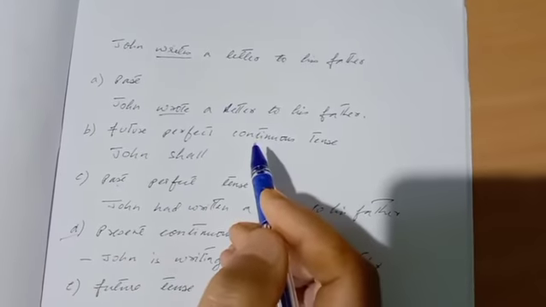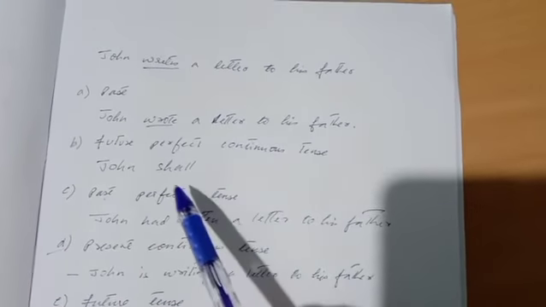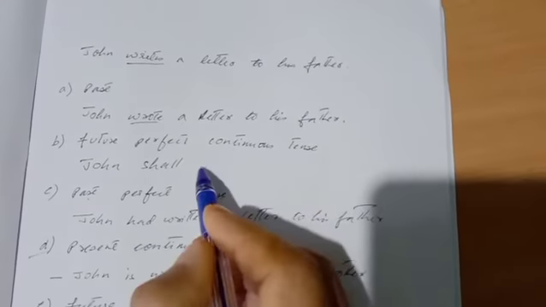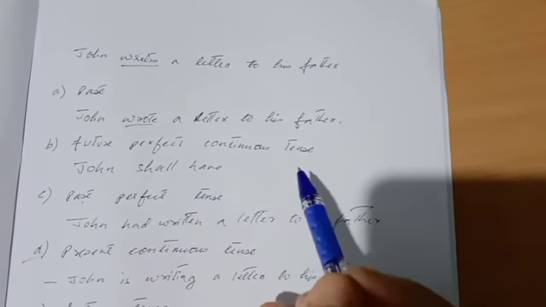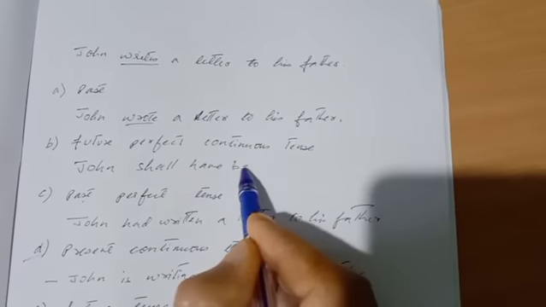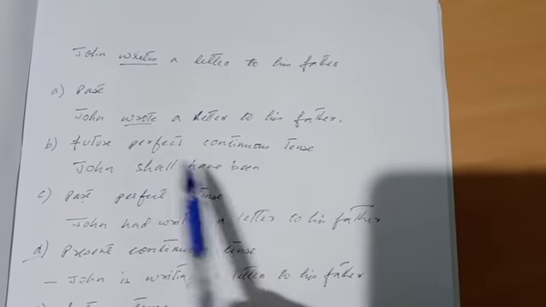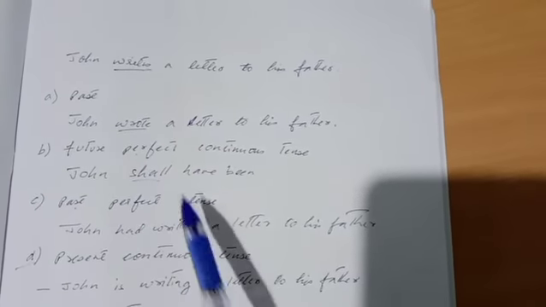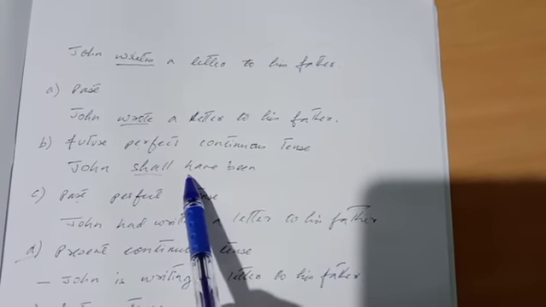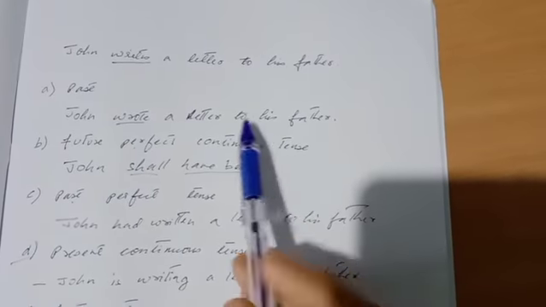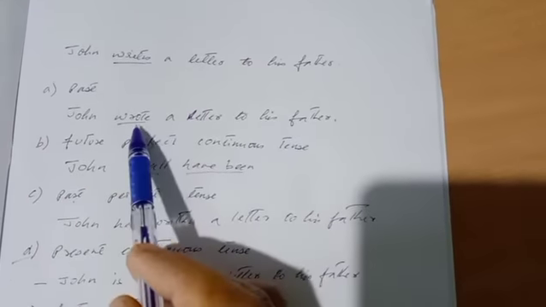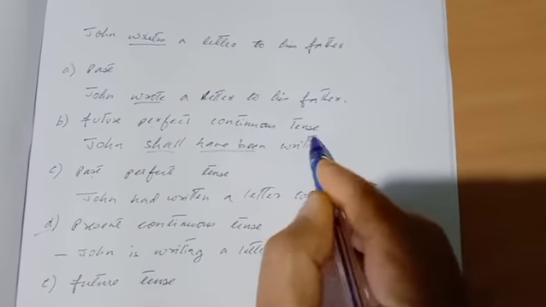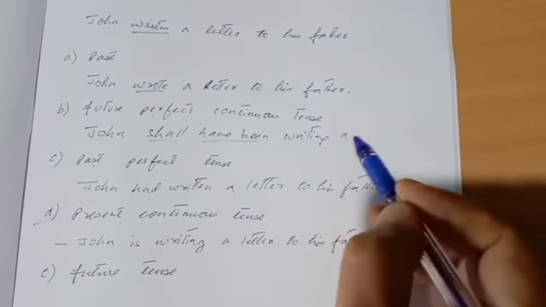Since it is future perfect continuous tense, it is shall have been. Since it is future, we add shall. Since it is perfect, we have been. Since it is continuous, the verb will be writing. John shall have been writing a letter to his father.